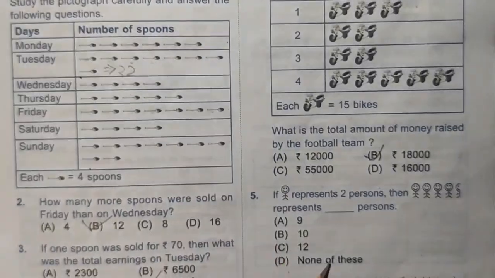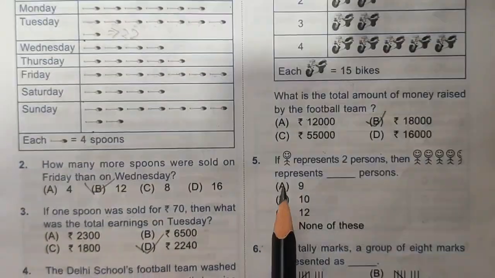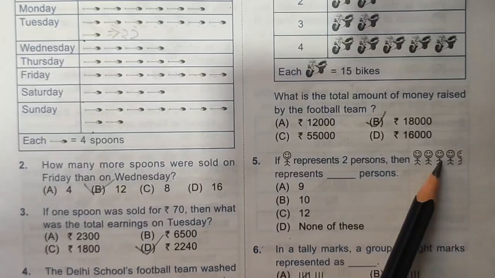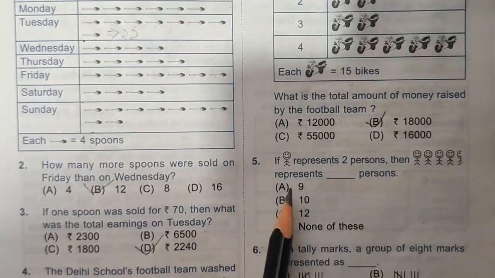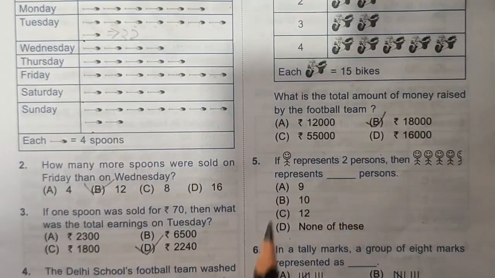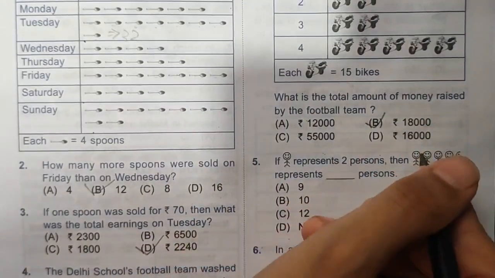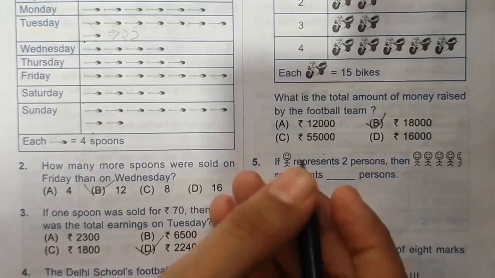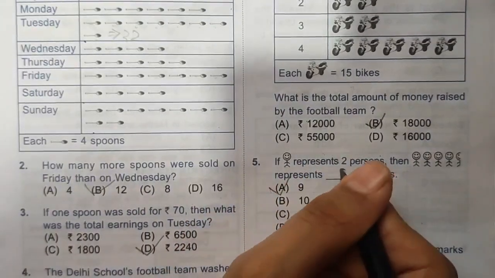Now fifth question. If this sign represents 2 persons, then 1 2 3 4 and a half represents dash persons. So this one represents 2, which means 1 2 3 4, 8, and this half, which means 1, 9. So the correct answer here will be option number A, 9.